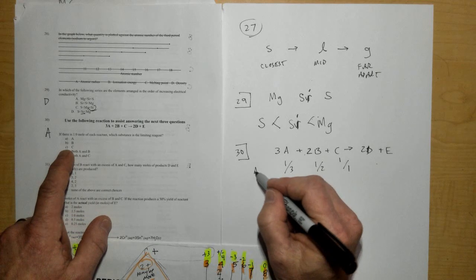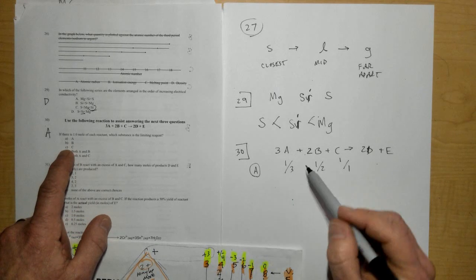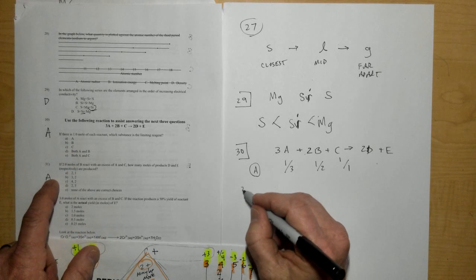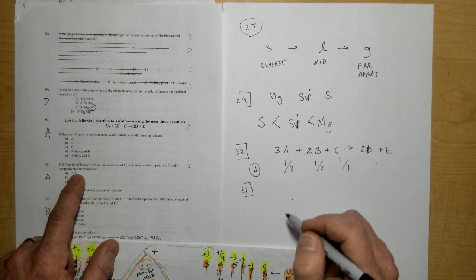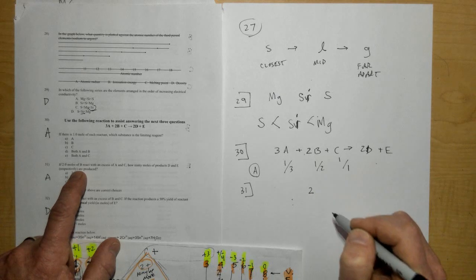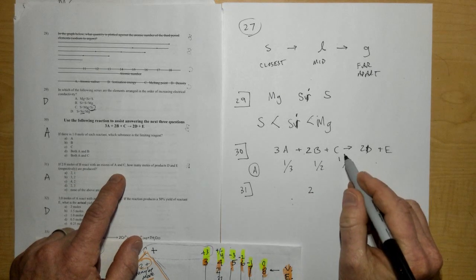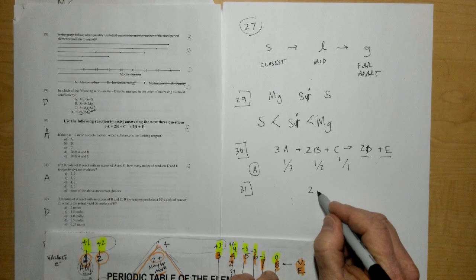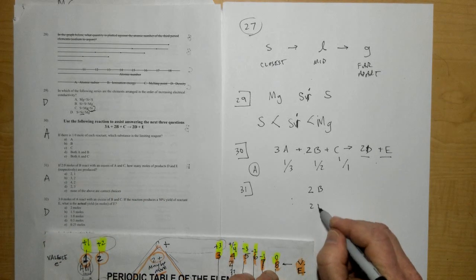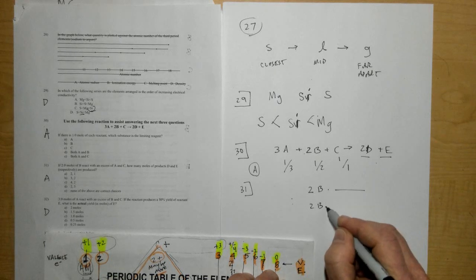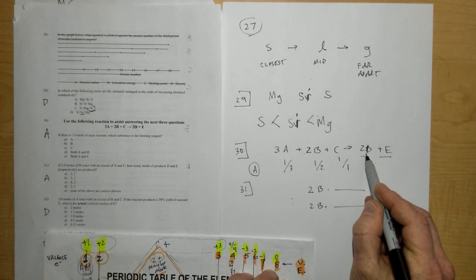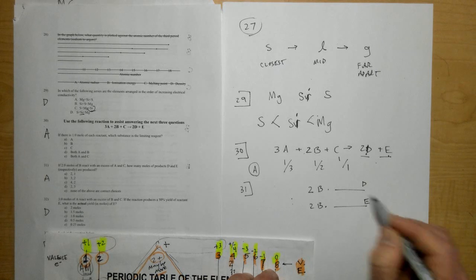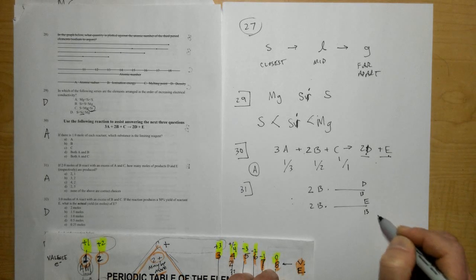So letter A would be my limiting reagent when I divide each by its coefficient. Then in number 31, if 2 moles of B react with an excess of A and C, how many moles of D and E could be produced? So this is my 2 moles of B, and I'll do 2 equations, 1 for D, and 1 as my desired product being E. Put B in a position where it's going to cancel for both of them.